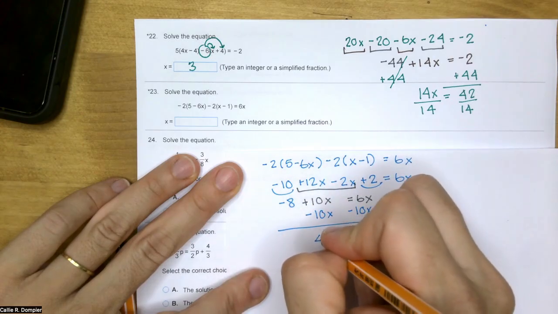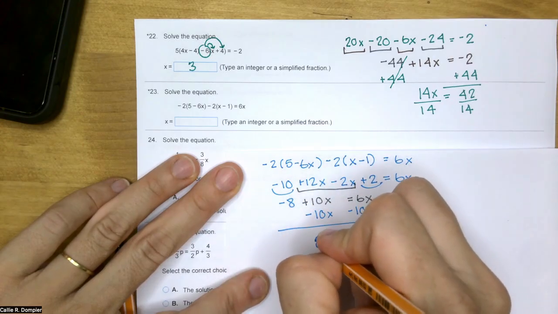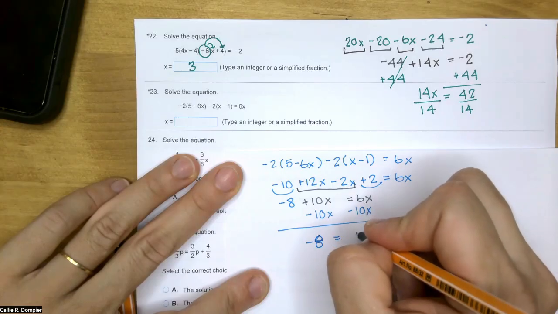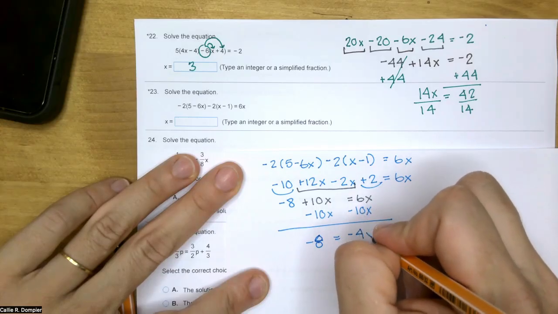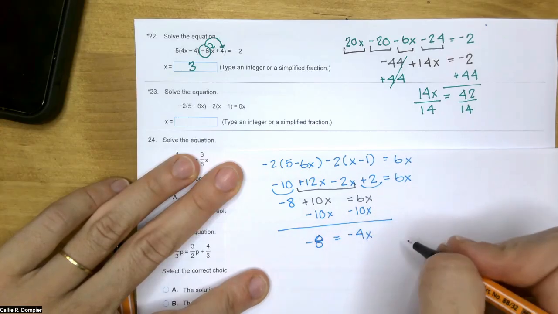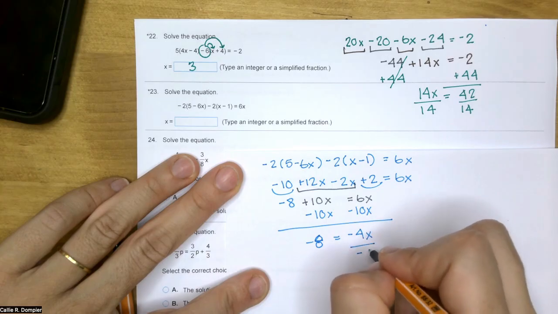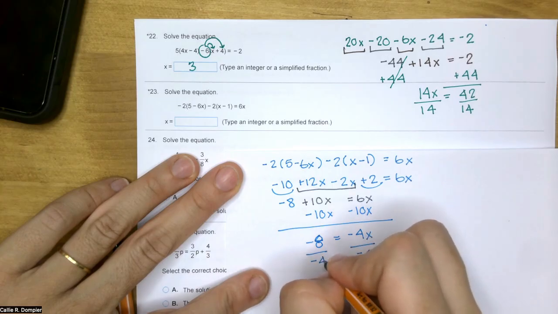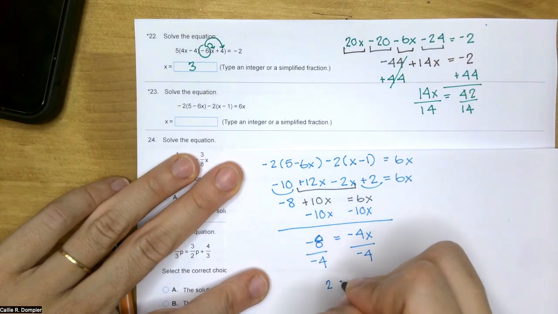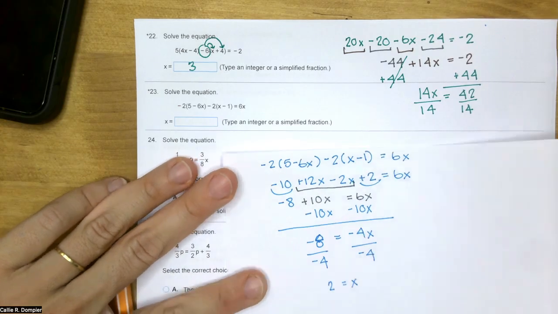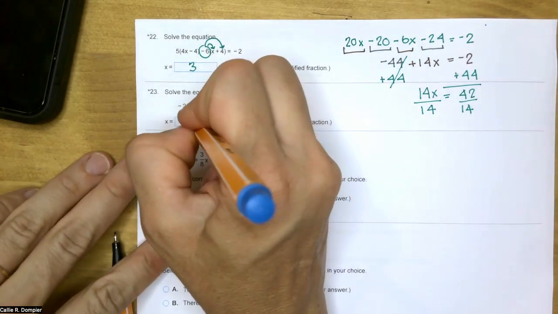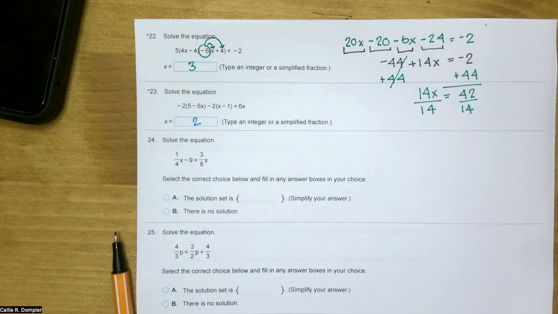Now I've got nothing. I've got -8 equals 6 minus 10, which is -4x. So we have negative on both sides. We're going to divide by -4. Divide by -4. And negative divided by negative makes it positive, so it's x equals 2. Good?